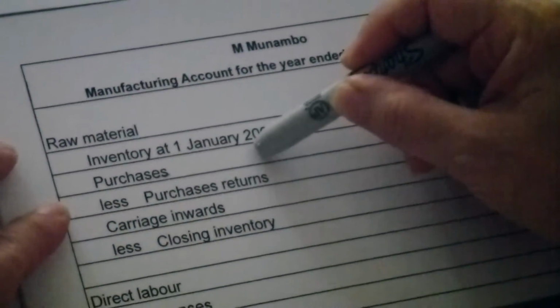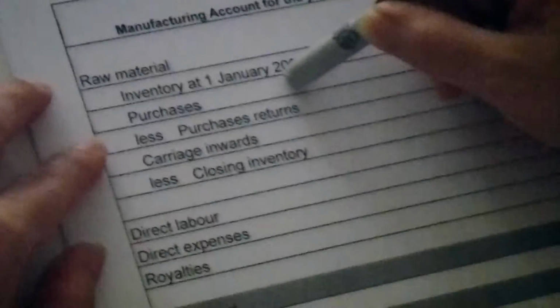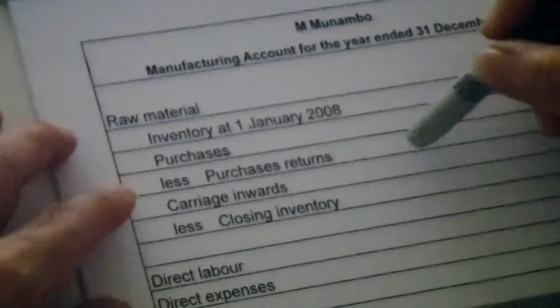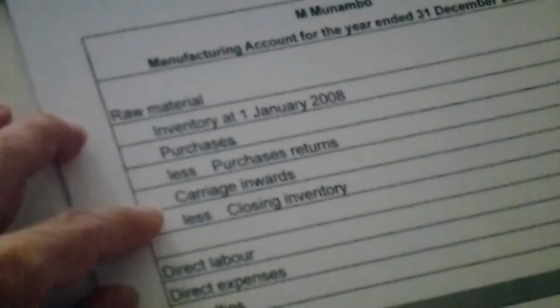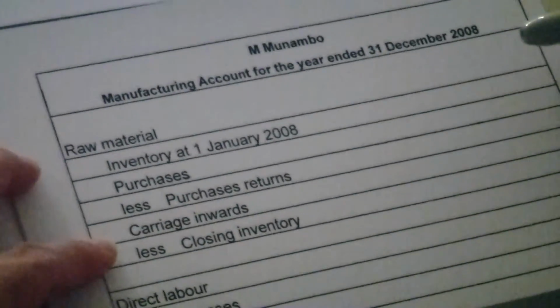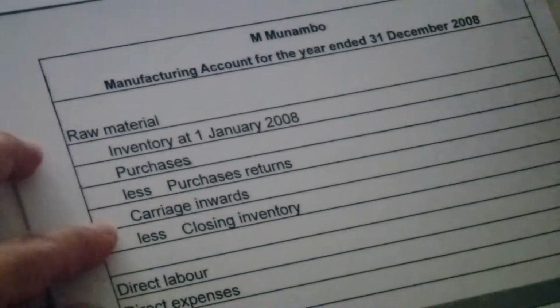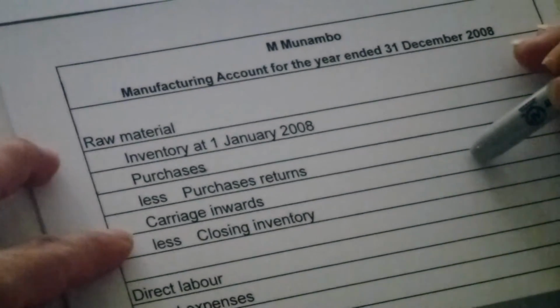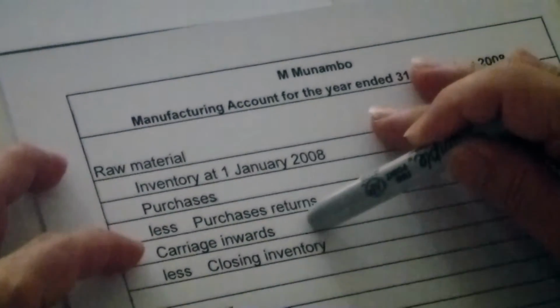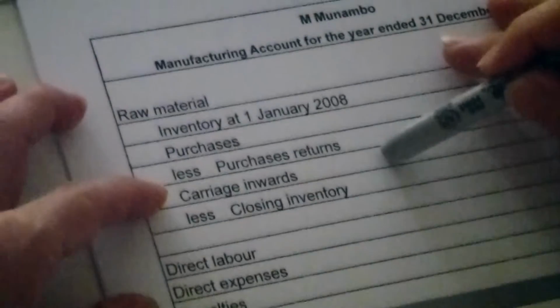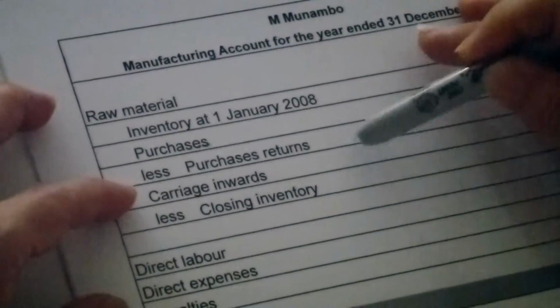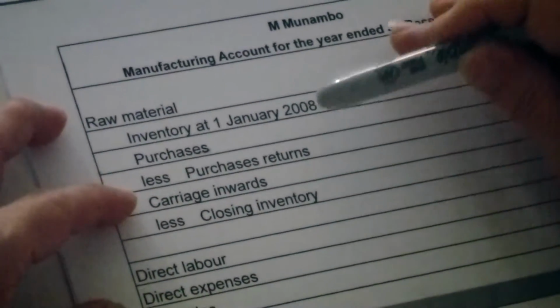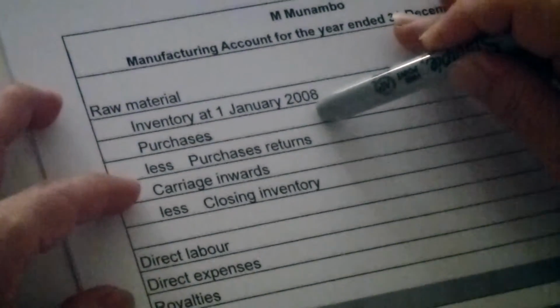And likewise, the same as your inventory of completed goods, if you have carriage inwards, you need to bring your goods into the factory. In this case, you need to bring the raw materials into your factory. You have to pay for carriage. This is known as carriage inwards. So therefore, carriage inwards will increase the cost of your purchases.